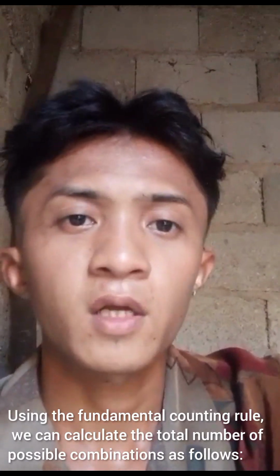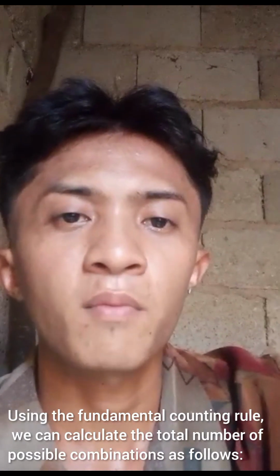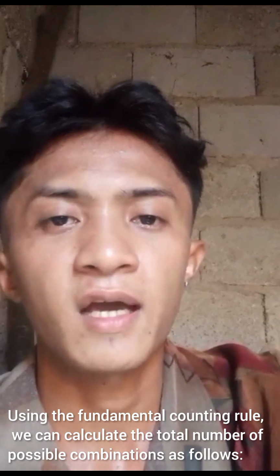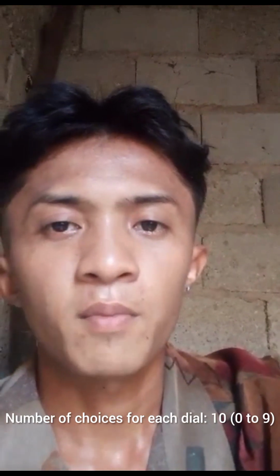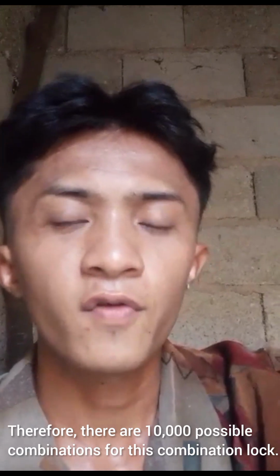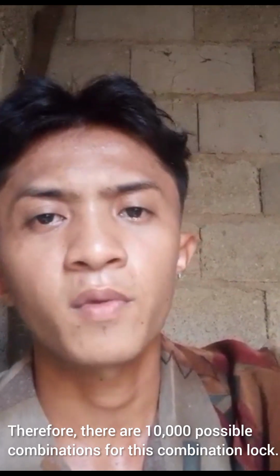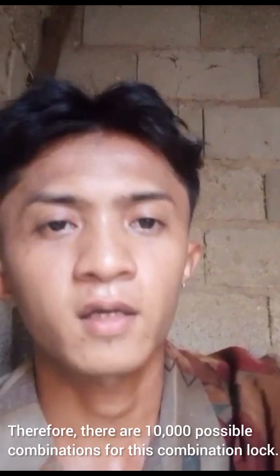Using the fundamental counting rule, we can calculate the total number of possible combinations as follows. Number of choices for each dial: 10, from 0 to 9. Total number of possible combinations equals 10 times 10 times 10 times 10 equals 10,000. Therefore, there are 10,000 possible combinations for this combination lock.